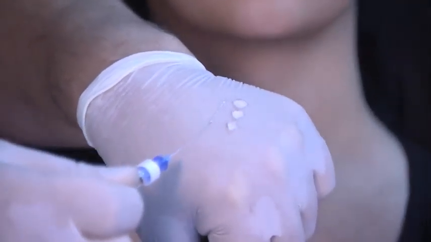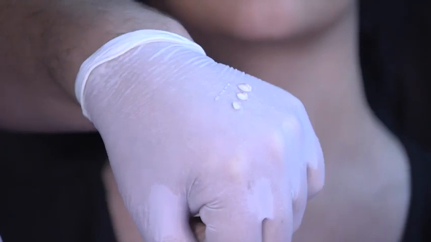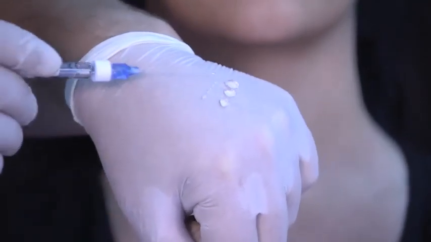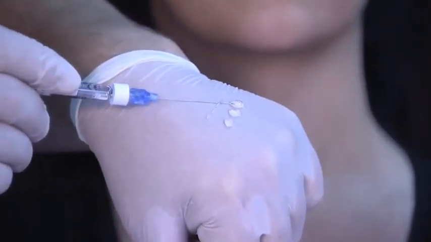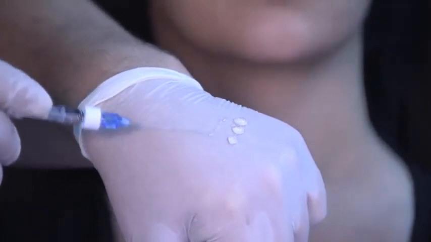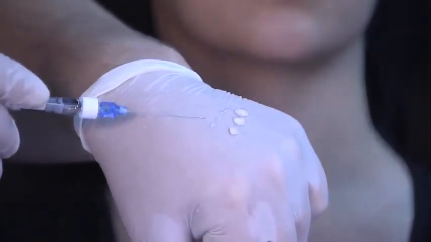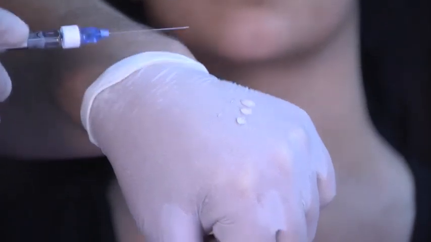Now, look at what I did above the muscle. It was just a drop, just a drop, just a drop. This is the amount of product that I injected above the muscle. It's not even 1/3 of this. Right. So be careful with this.